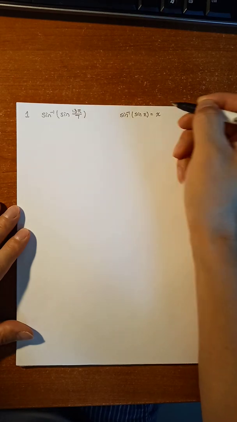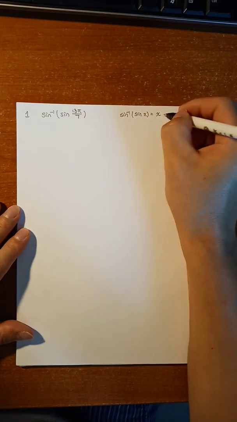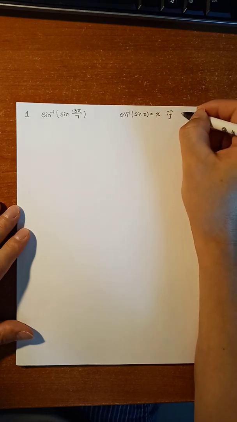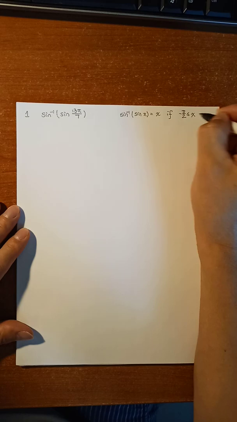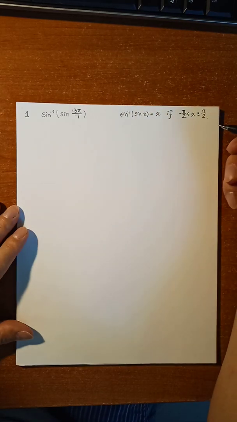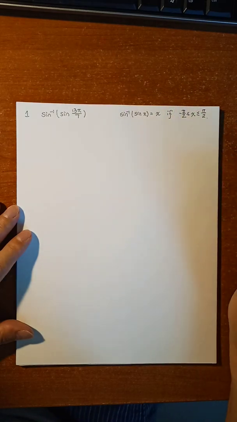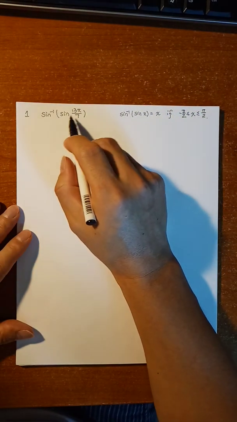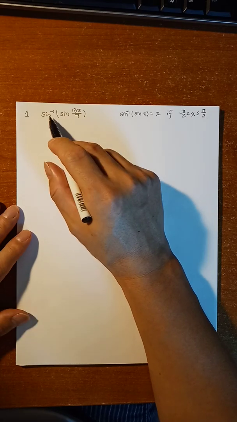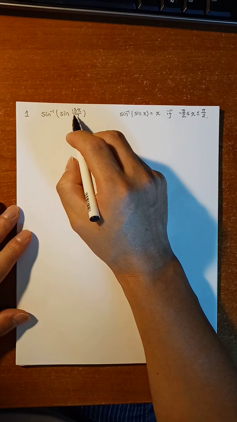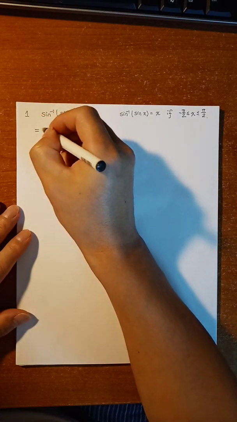Sine inverse of sine of x is equal to x only if x is between negative pi over 2 and positive pi over 2. Okay, so this is the only case for the simple identity. And we also know that the sine and the sine inverse are both odd functions, and the sine function is a periodic function.